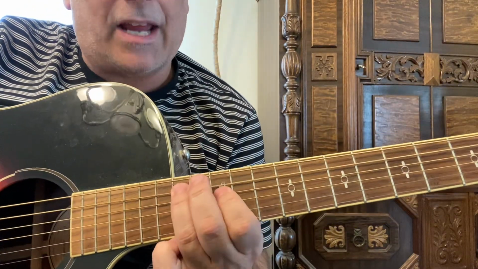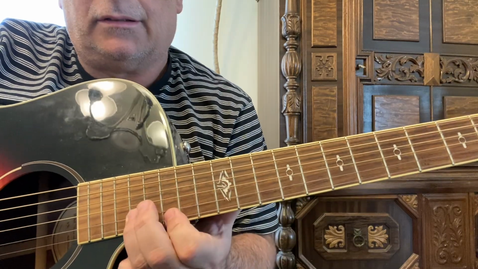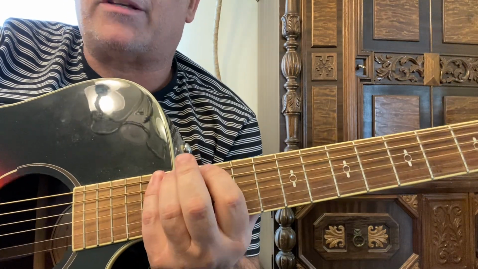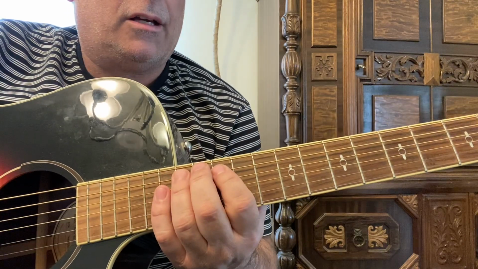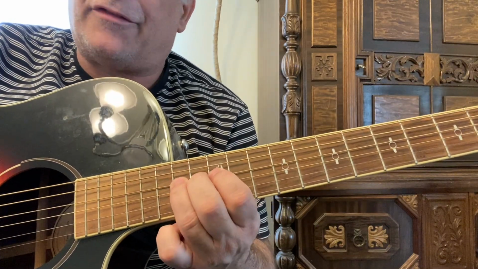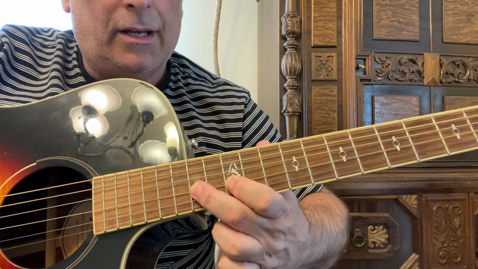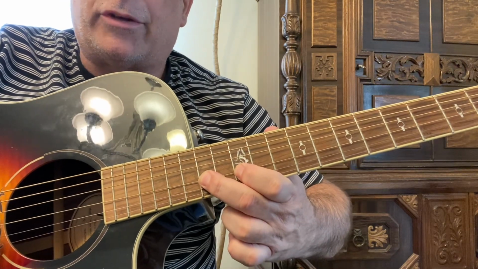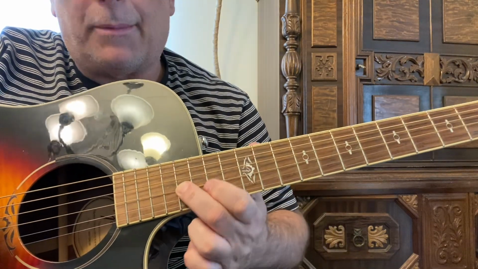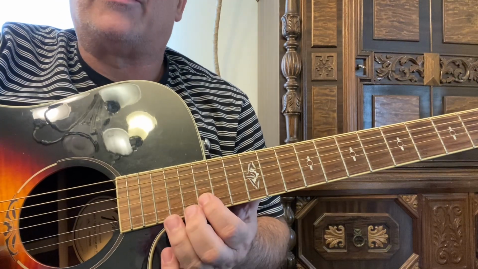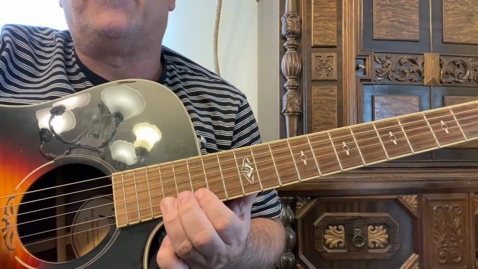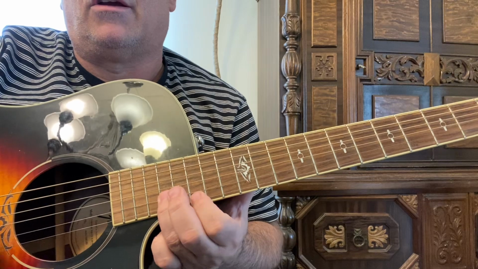I'm using that same pattern, just on the 12th and 15th frets on the 6th string, 12th and 14th on the 5th and 4th strings, then using that second finger on the 14th fret of the 3rd string, sliding up to the 16th fret, and then on the 2nd and 1st strings, the 15th and 17th frets.